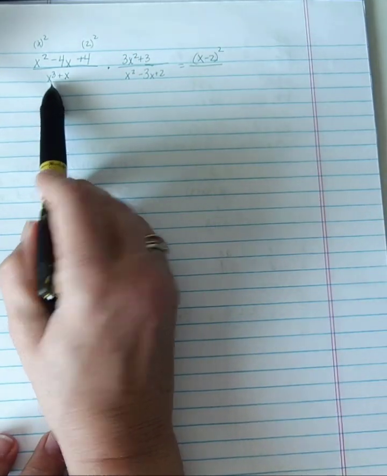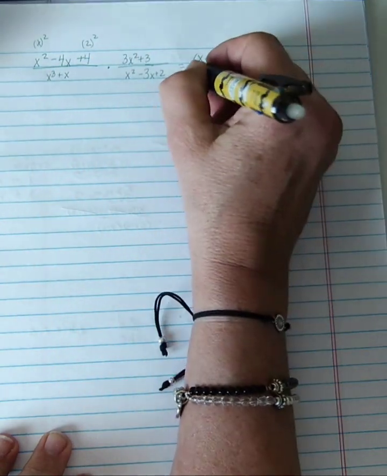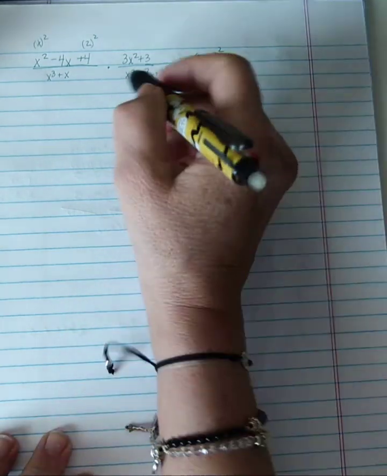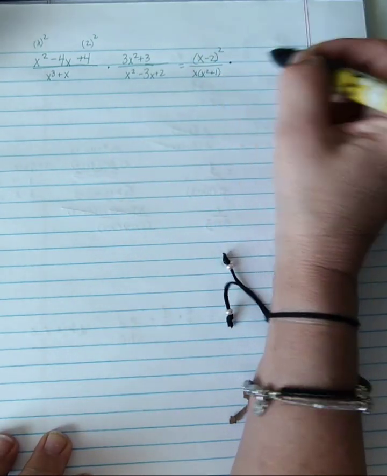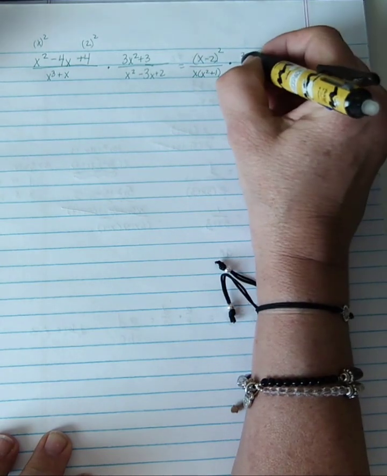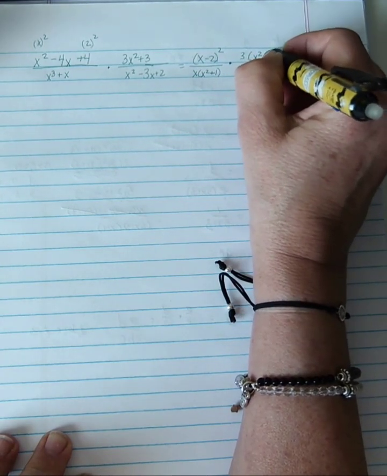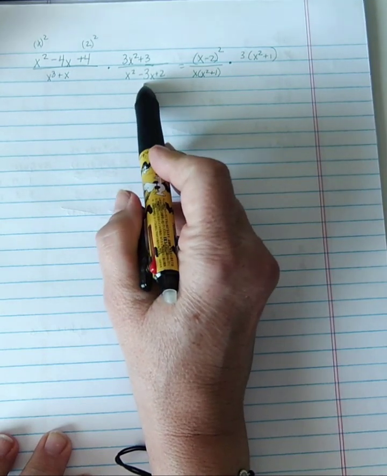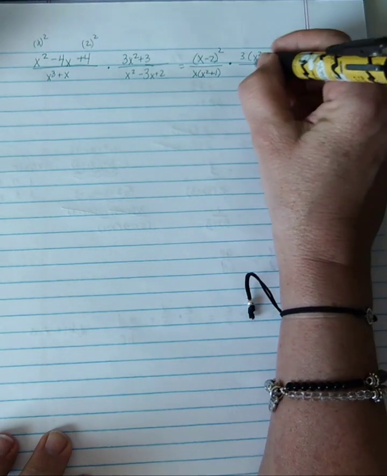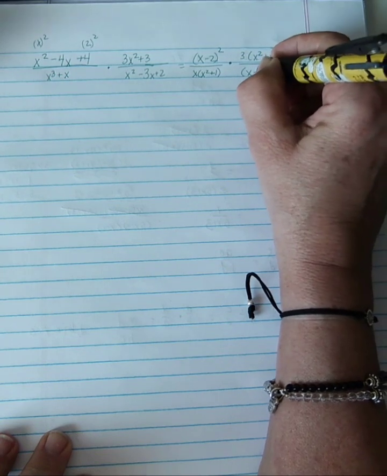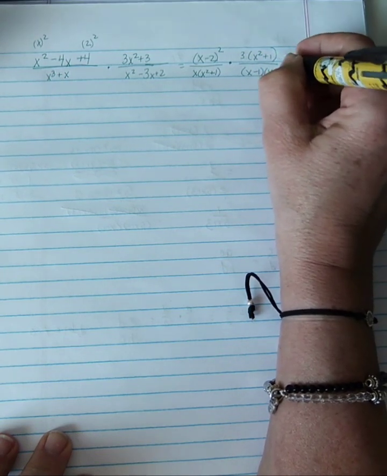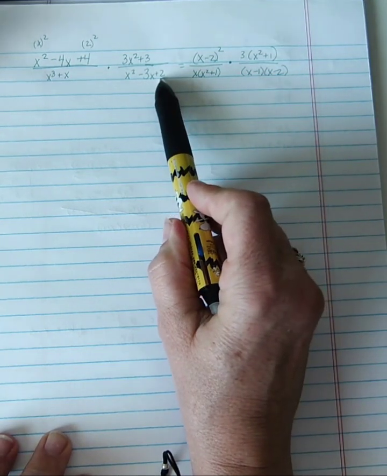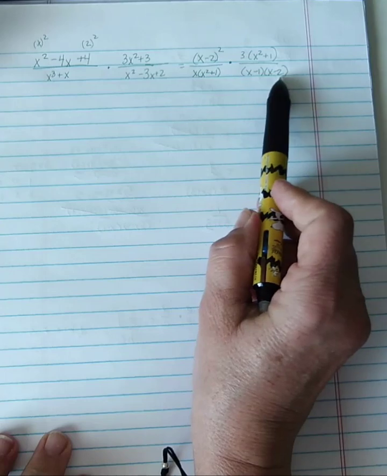Now I look at what I can factor out here. And I can factor out an x, and I'm left with x squared plus 1. Now I go here and I try to take out what I can there. I can pull out a 3. And I'm left with x squared plus 1. Here, factoring this out, x squared minus 3x plus 2, I note that this is x minus 1, x minus 2, because I can see that the factors of 2, which would give me a minus 3, where there's only 1 and 2, and you take their negative.